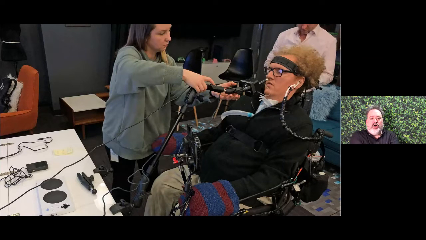Jesse is what they would call a high quadriplegic. So he does not have movement below his neck. He can't move his hands at all, his arms. So we're setting him up here with a mouth joystick that plugs into the adaptive controller.